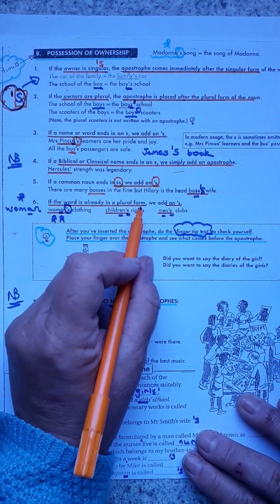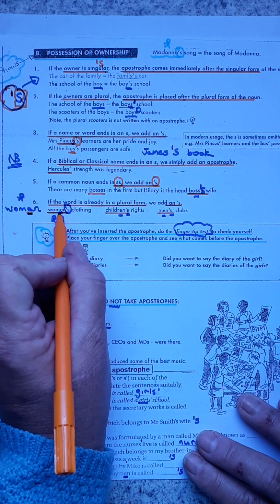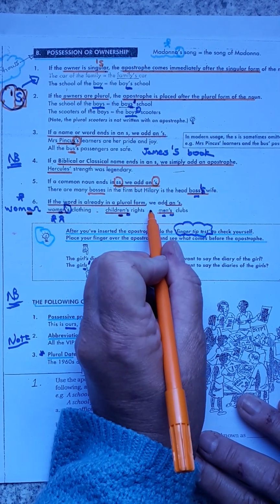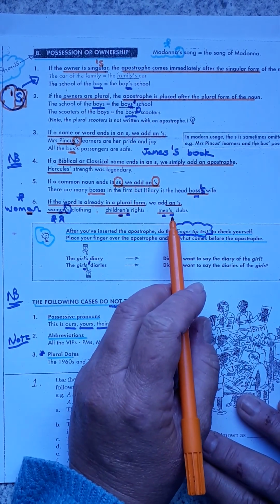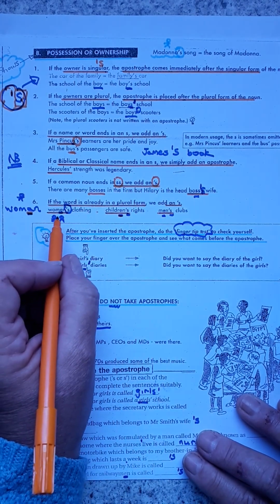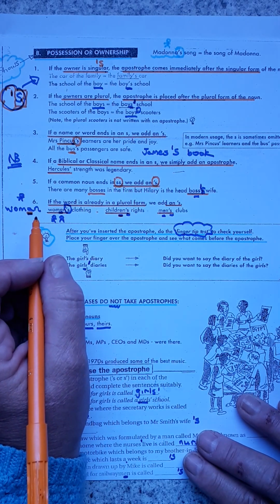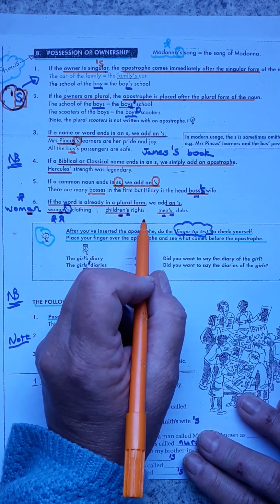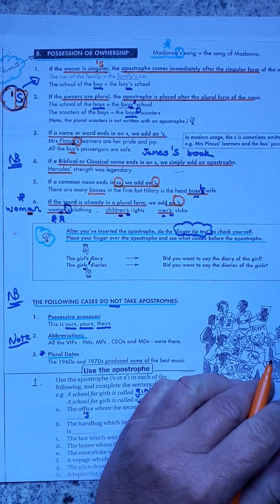If the word is already in the plural form, like one woman with an A, many women with an E, sorry. One child, many children. One man with an A, many men with an E. Then it will get an apostrophe S because you can't repeat the N. It is the women's clothing. You can hear that you need an S there to say it is the women's clothing, okay? Or the children's rights. The children's rights. Therefore, they will get the apostrophe and the S as indicated there, okay?